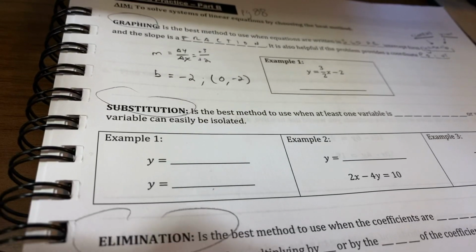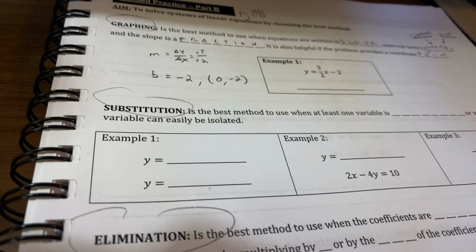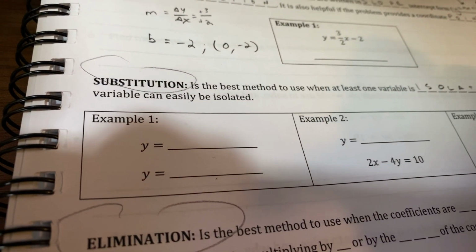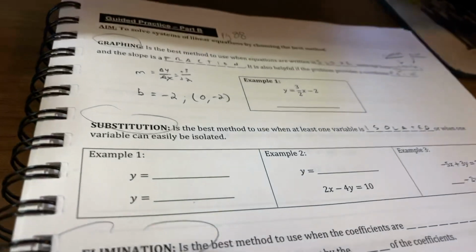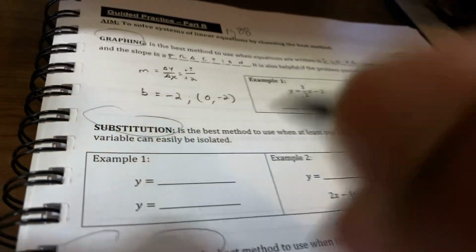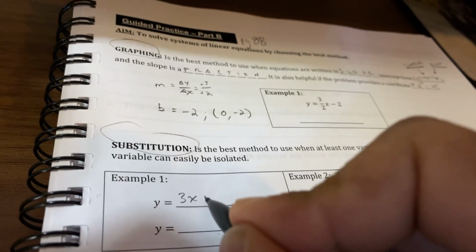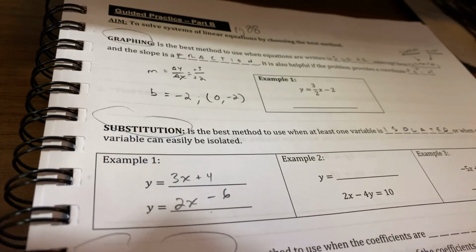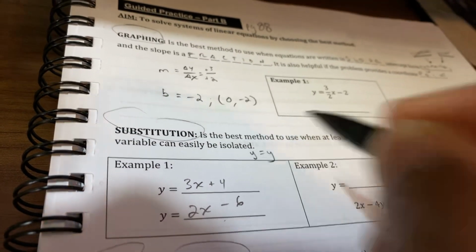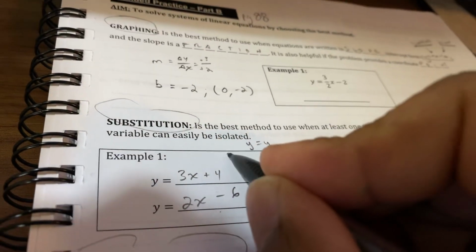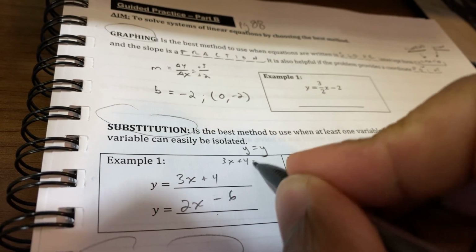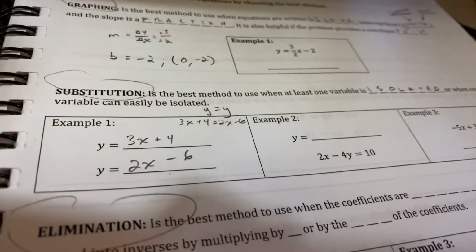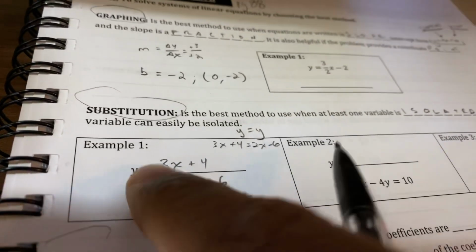Down to substitution. It's the best method to use when at least one variable is already isolated. We did this right before break, or when a variable can be easily isolated. So if I had y equals 3x plus 4, y equals 2x minus 6, you know y is equal to y. This should be ringing a bell. And what would that look like? 3x plus 4 equals... absolutely 2x minus 6. Hopefully it's ringing a bell. That's when you can just set y equals y.